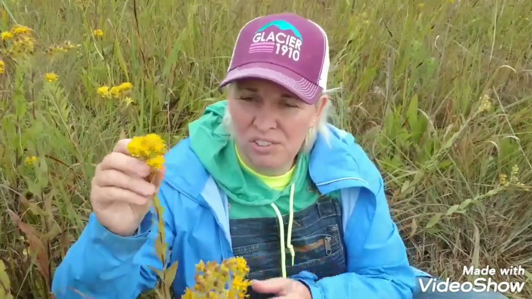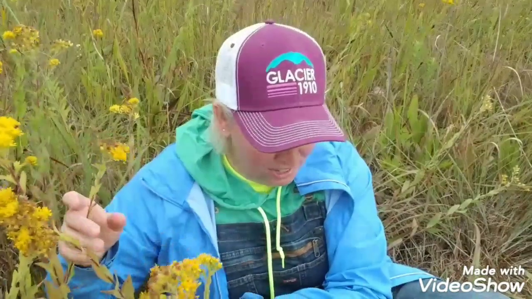So you can see the flowers here, and I'm sitting here, I got all kinds, I can pull them all in. I have this whole bouquet of stiff goldenrod next to me.